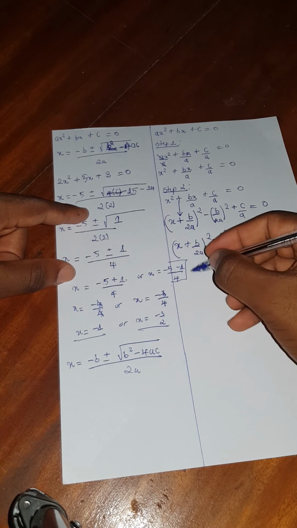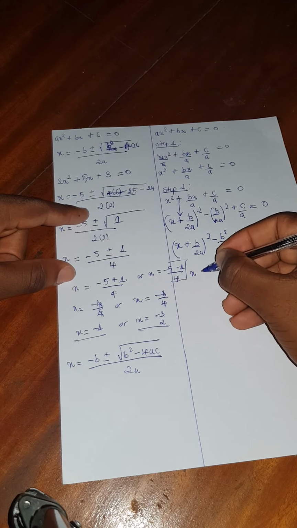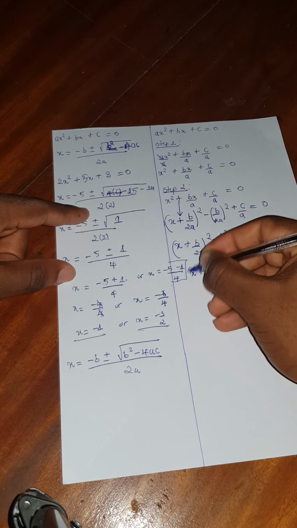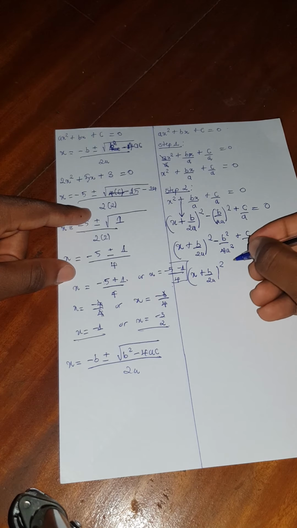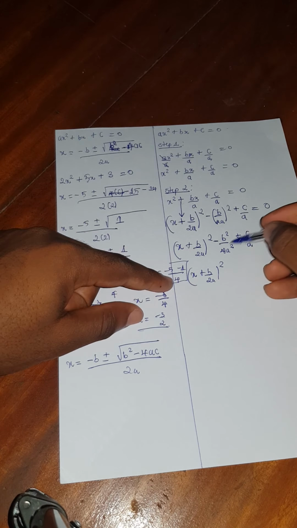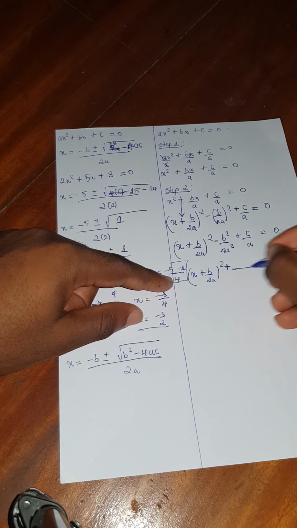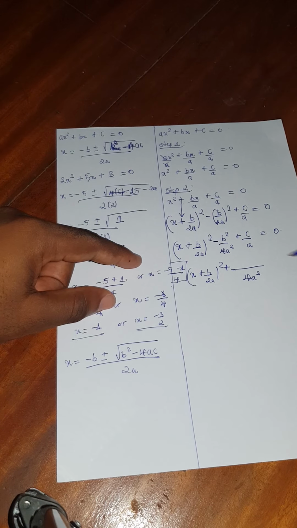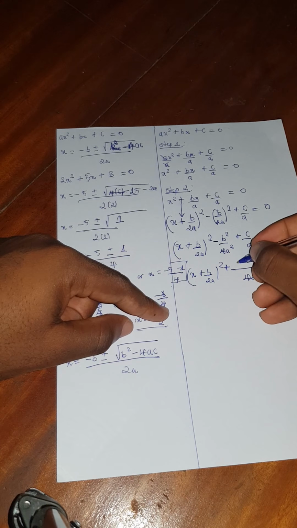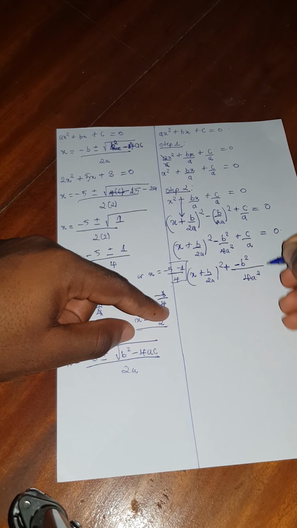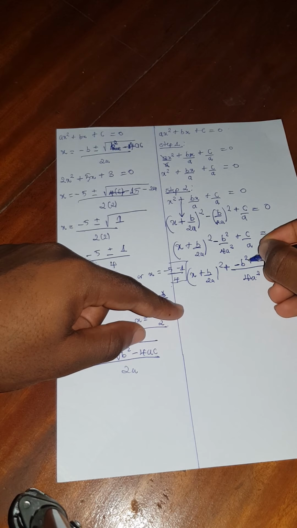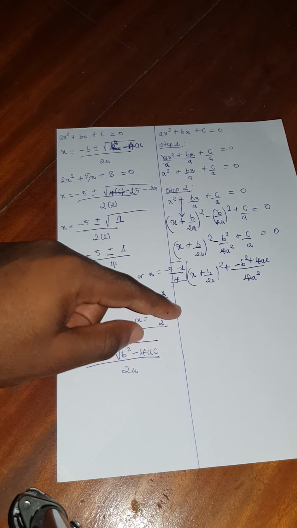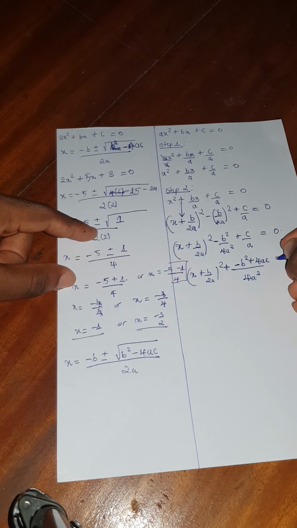So now we're going to have x plus b all over 2a, all squared. We maintain a positive outside and we take 4a squared as the lowest common multiple. We do it here, we're going to have negative b squared here, and when I divide here, plus 4ac. You see already how the answer is coming up to us.